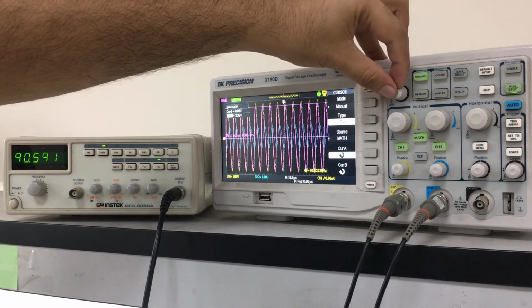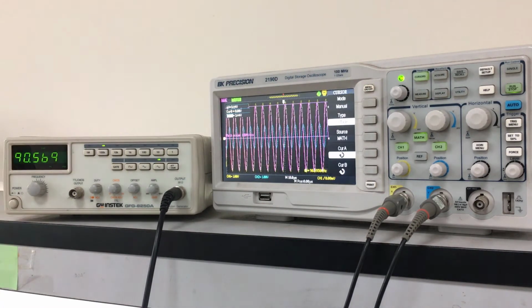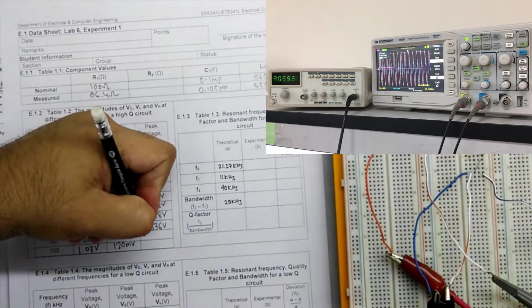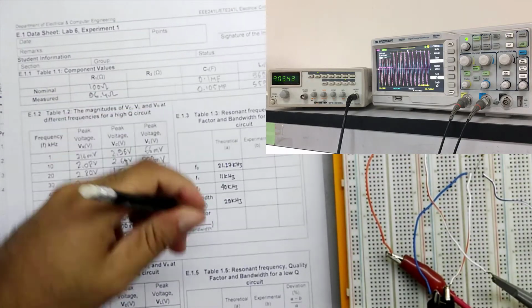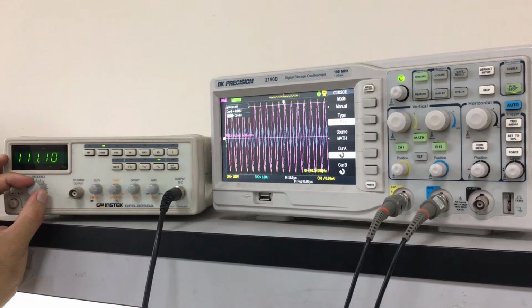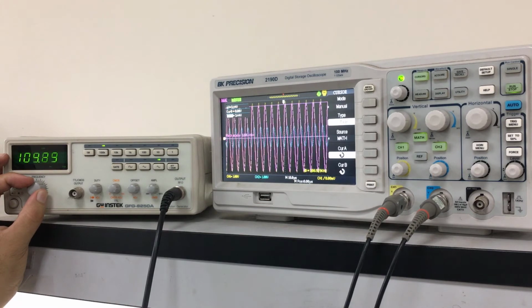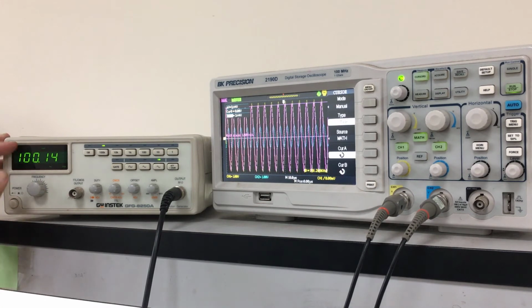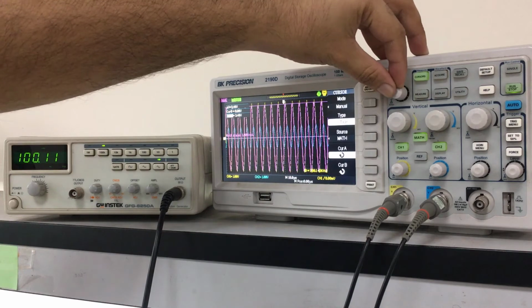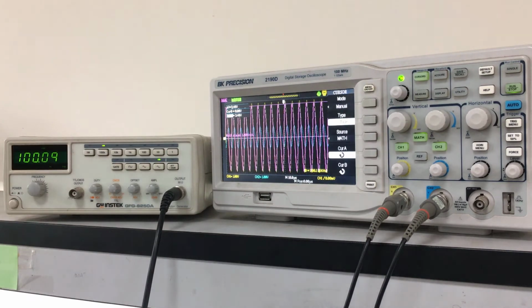For 90 kilohertz, our output is 3.44. And the last reading at 100 kilohertz is 3.48.